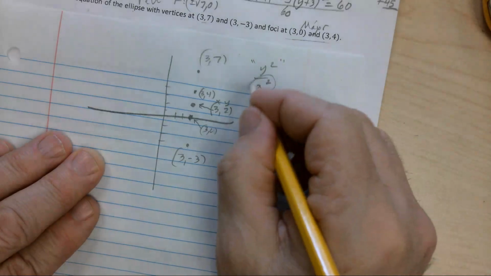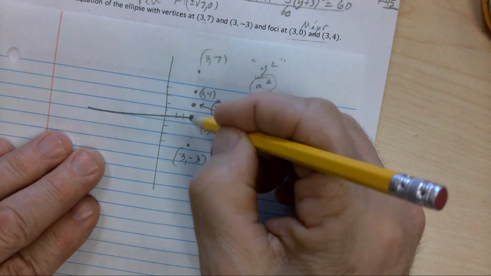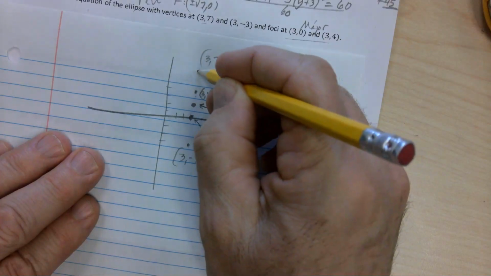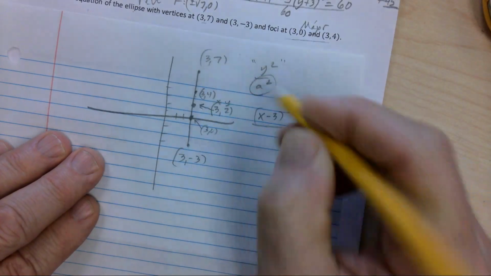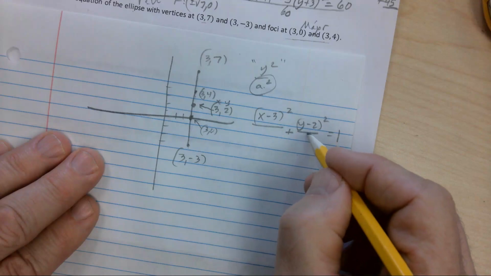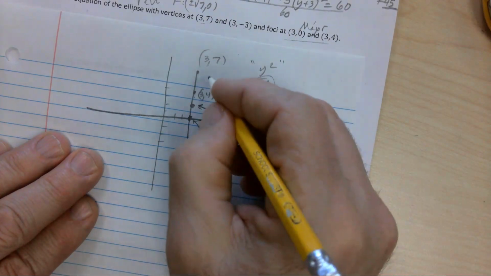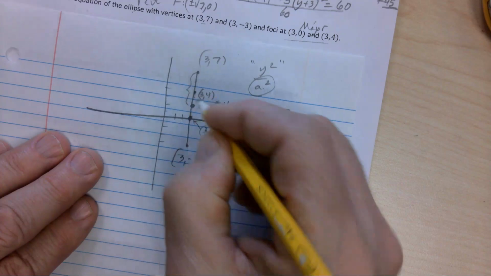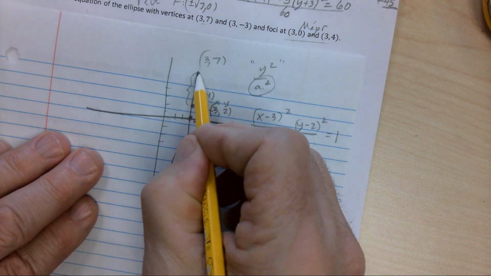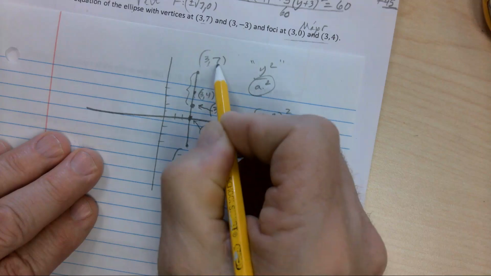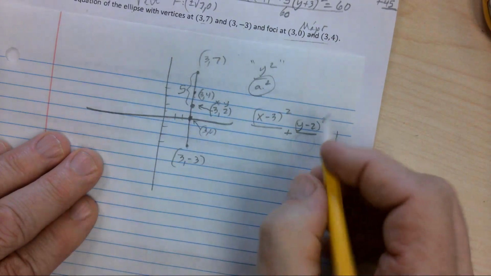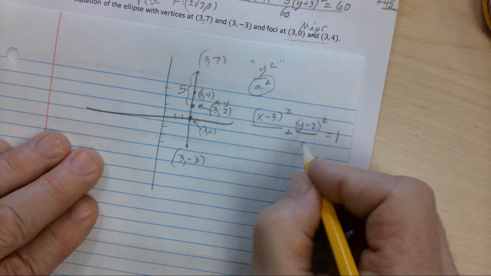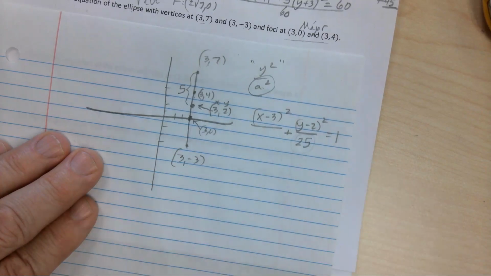So I already gave you a clue. Because the foci are on the y-axis, we know this is the major axis, so therefore a squared is going to go here. Well, we can calculate a by going from the center to one of the vertices. So from 2 to 7 is 5. That's a. So we're going to square that, and we're going to get 25.